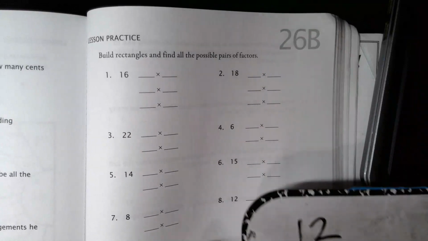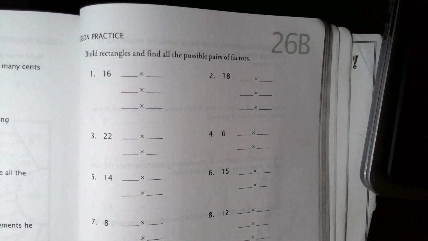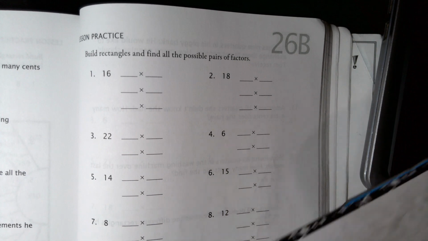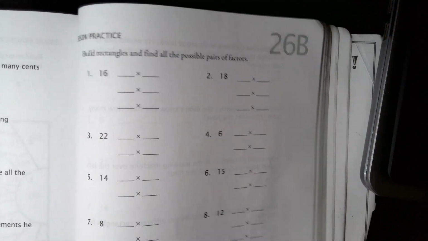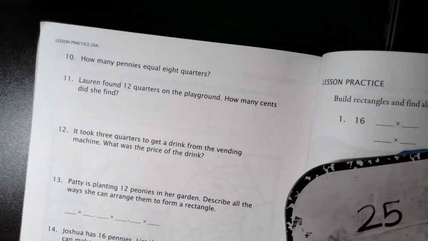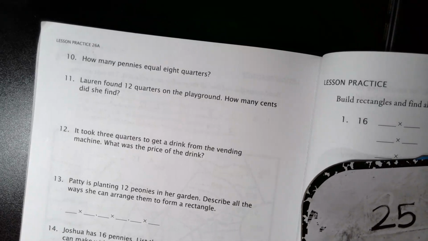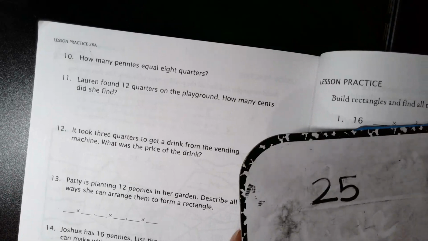Okay, over here on the next page, it says how many pennies equal 8 quarters? Well, we know that 25 pennies equal 1 quarter.